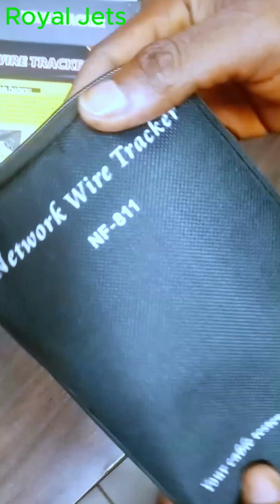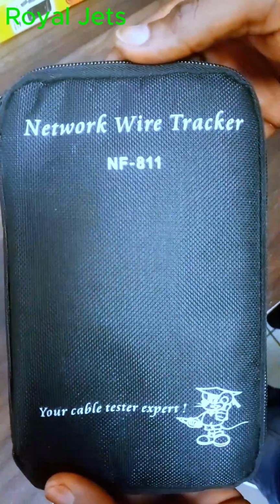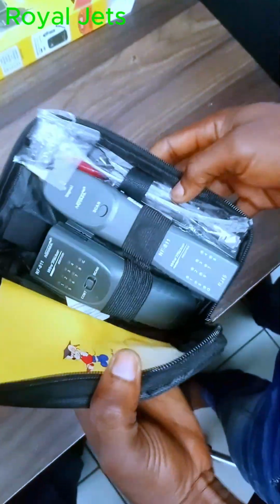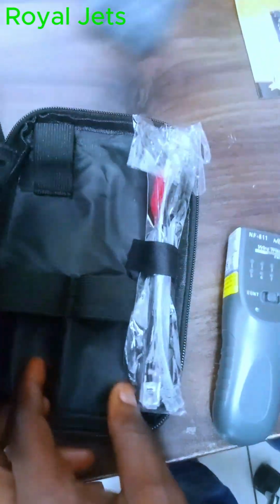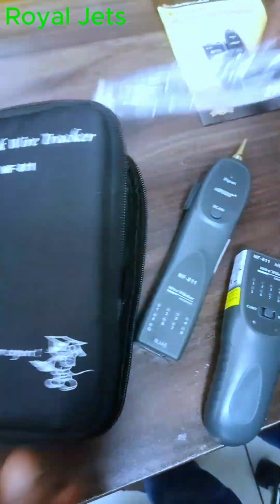So this is how the device package looks like. You can see network wire tracker. This is the manual, and this is the device. So let me take it out. This is the second one, the working pairs. These are the attached cables from there.